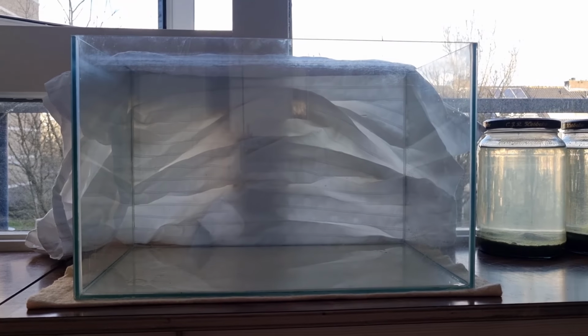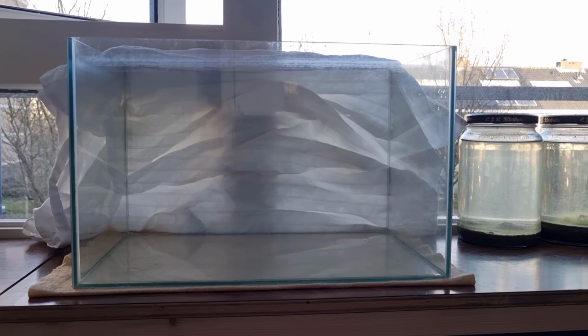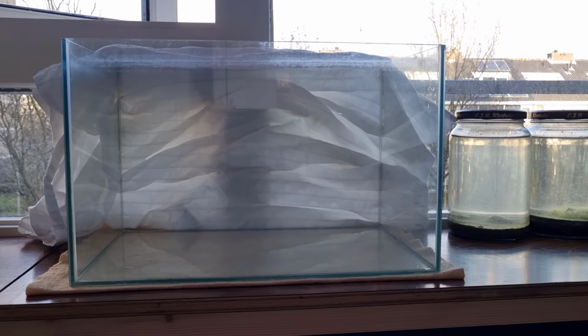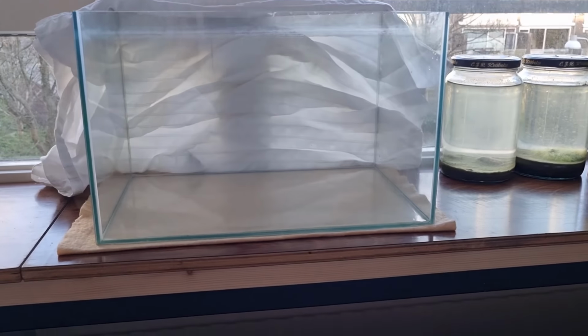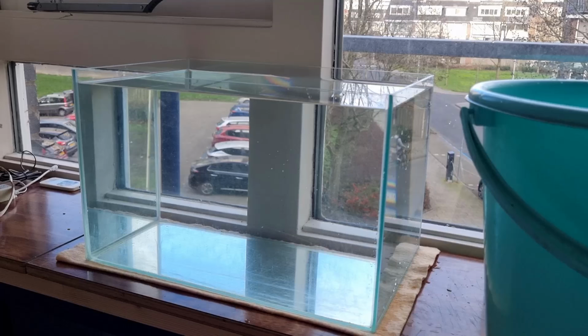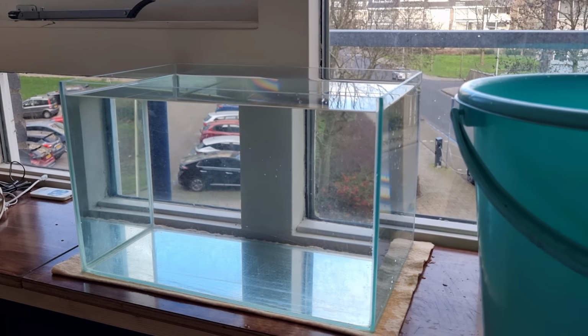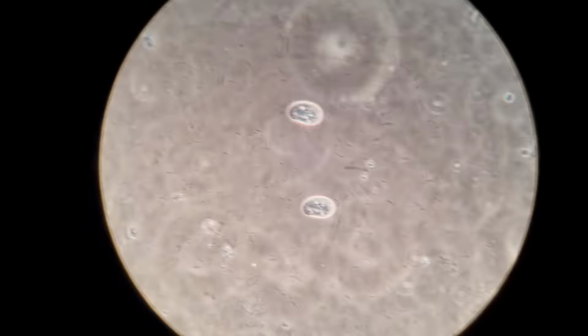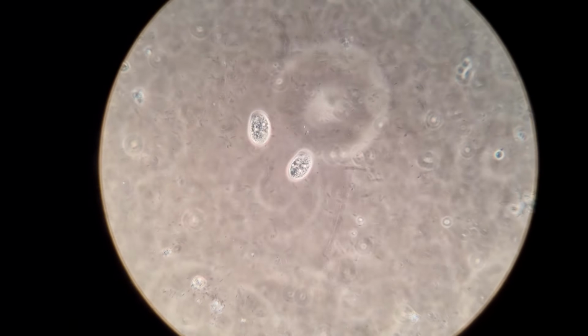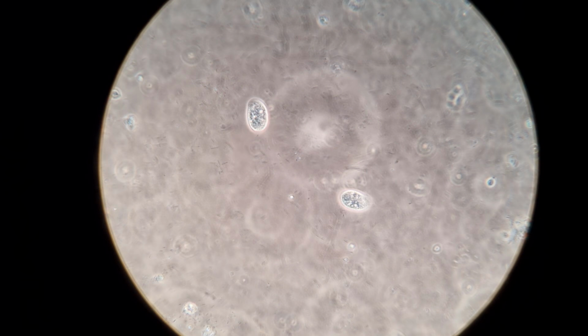Hello dear viewer, today we are looking at this empty aquarium. Well, it won't be empty for long of course. We will see how life develops in this aquarium, seemingly out of nowhere, by a process called ecological succession. And in this very episode we'll see the first signs of life, so stay tuned.